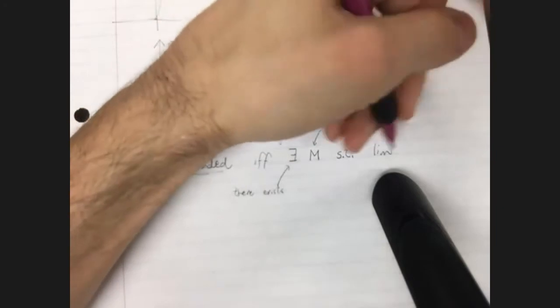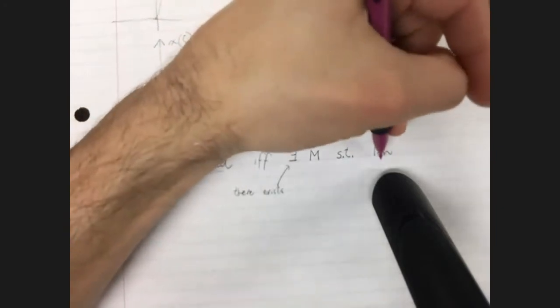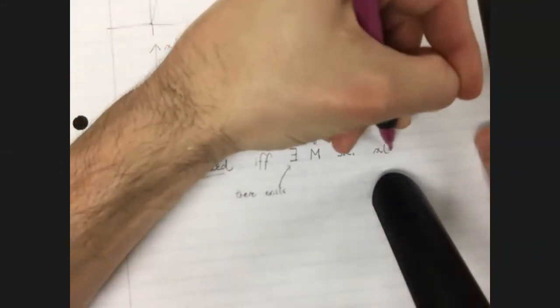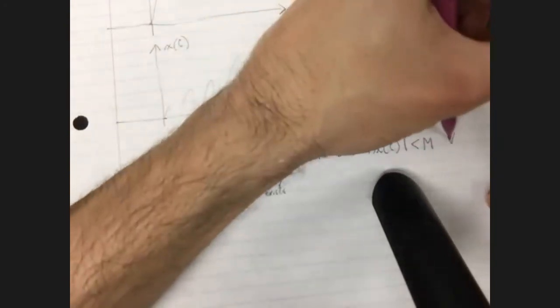Such that, or rather, let's even without the limit, we could say such that x of t is going to be, in absolute value, less than M for all t.